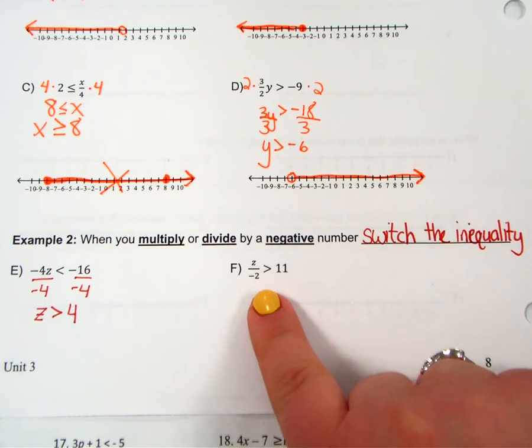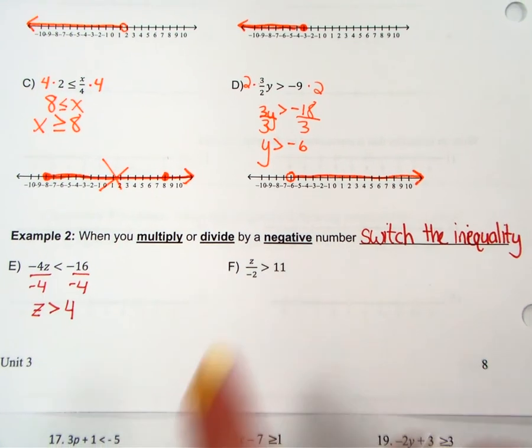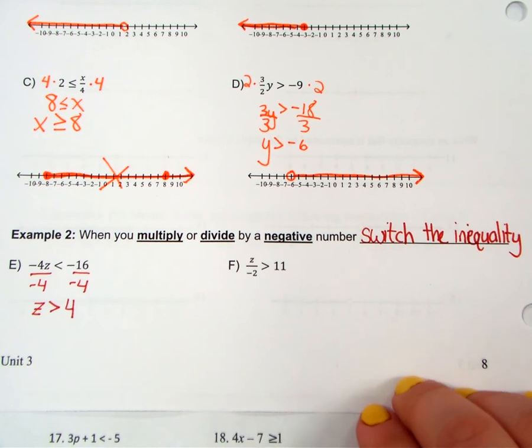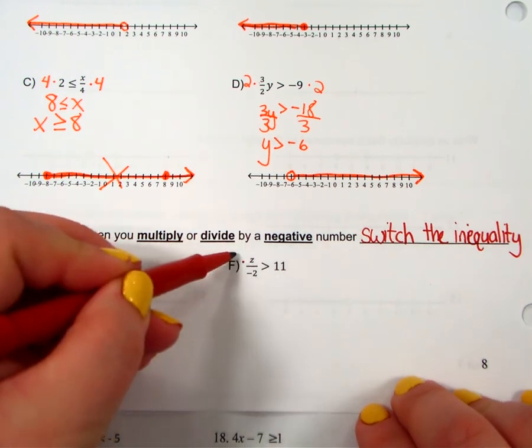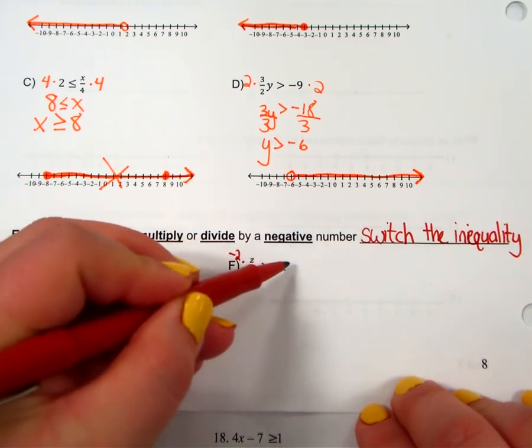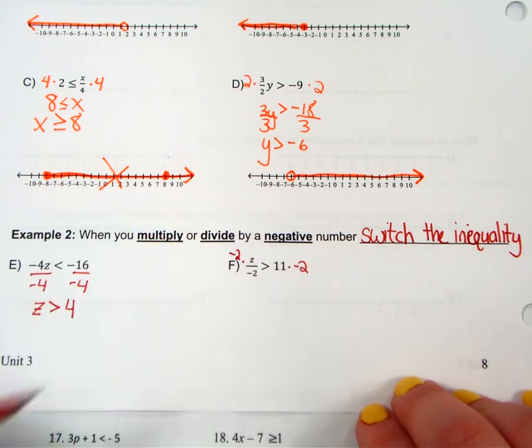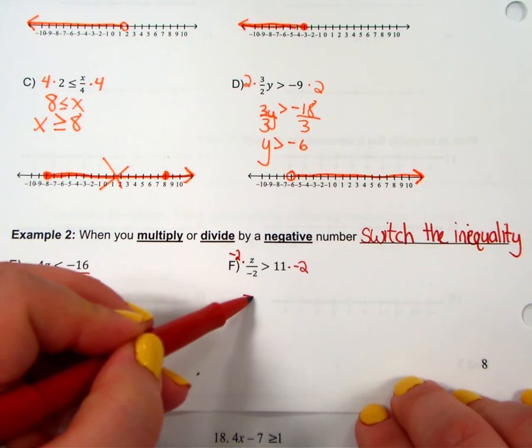For F, in order to get the z alone, I have to multiply both sides by a -2. Since I'm multiplying both sides by a negative number, I have to switch that greater than sign to a less than sign.